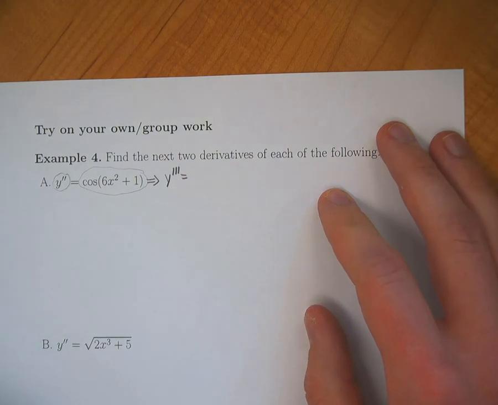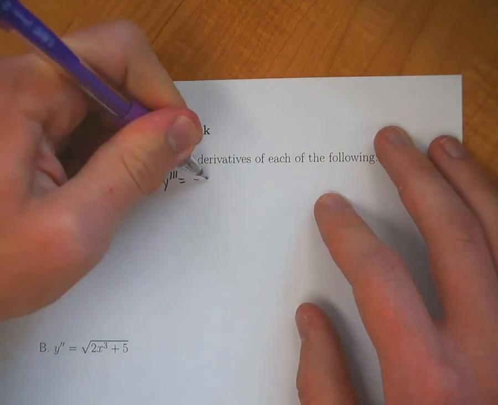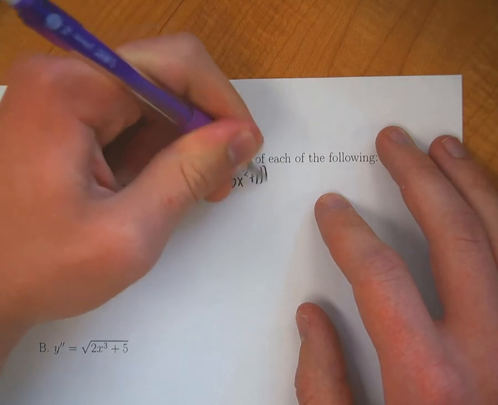And you should end up with what as your derivative?